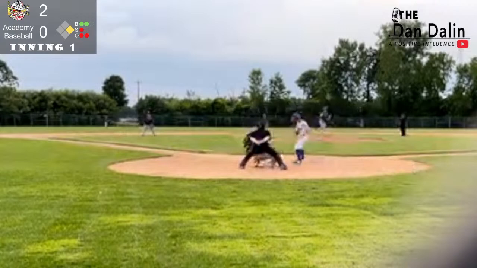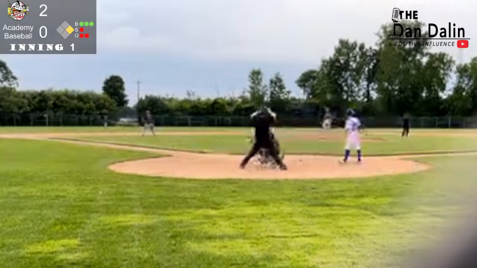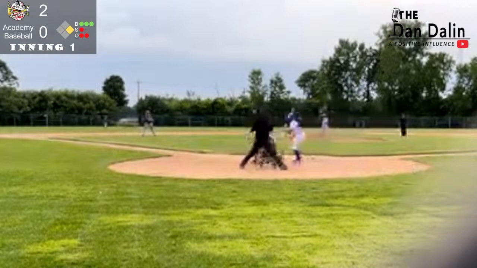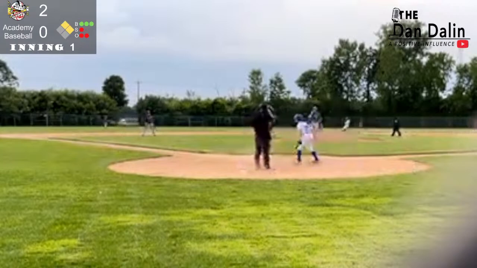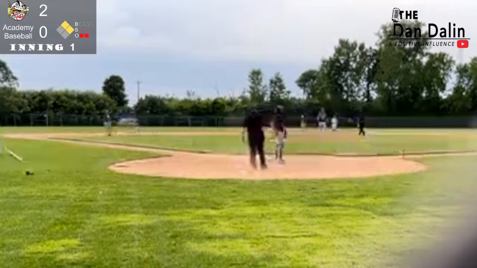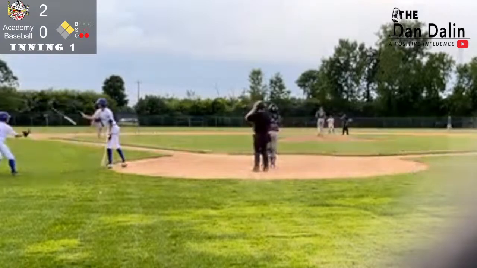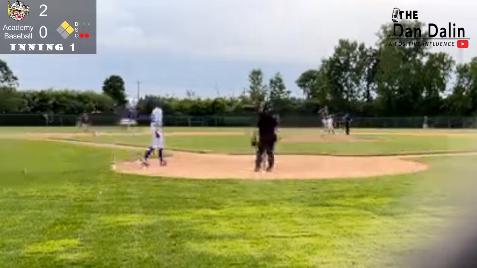A pitch. Misses. Ball 3. There's the pitch from Cash. Low, ball 4. Runners are on first and second. That'll bring up the pitcher, number 22.